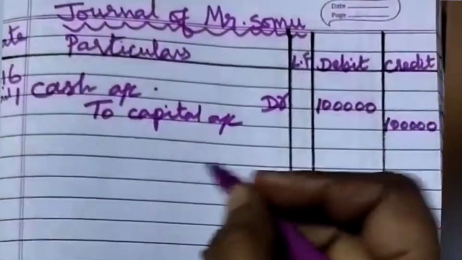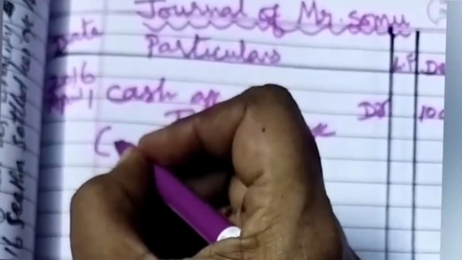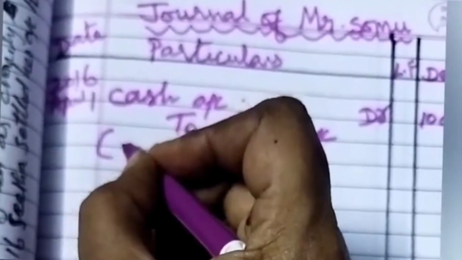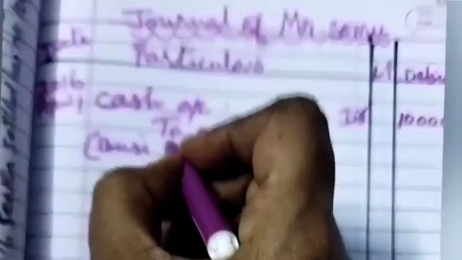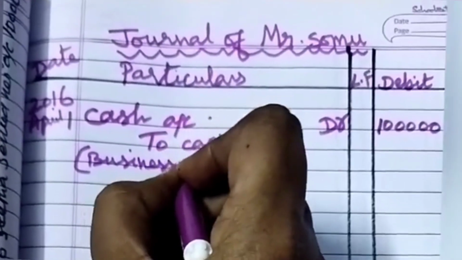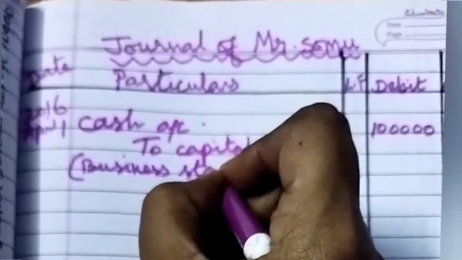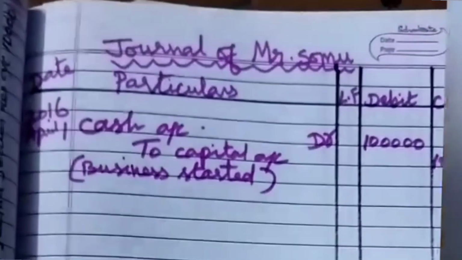1 lakh. After completing the journal, we have to write one narration. Narration means short information about the journal. You have to write like this. Business started. That's all. One journal over.